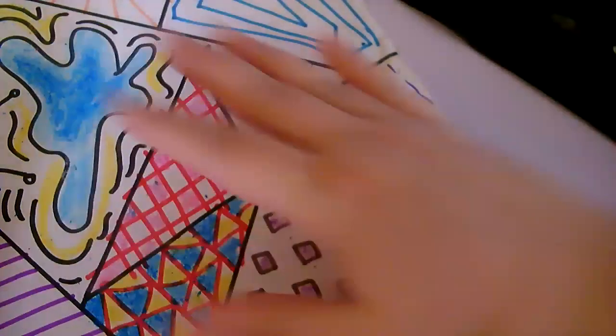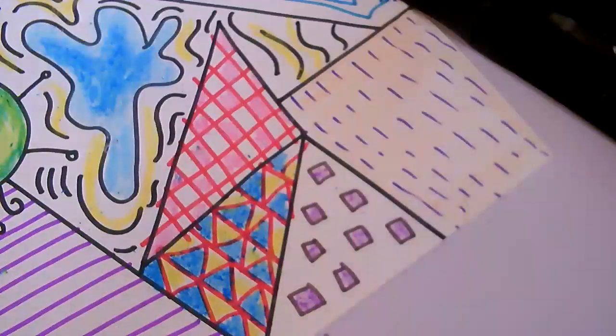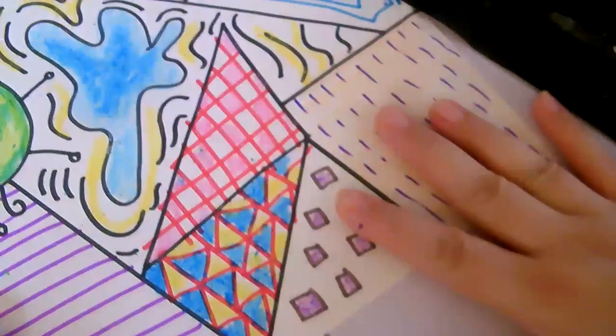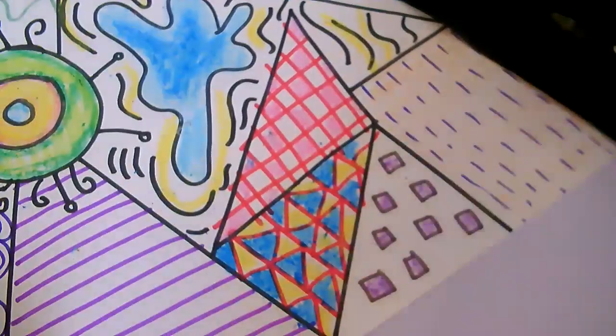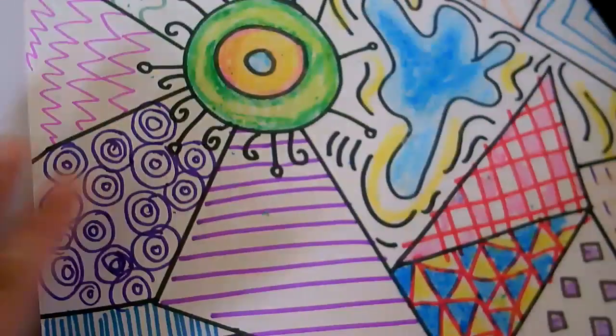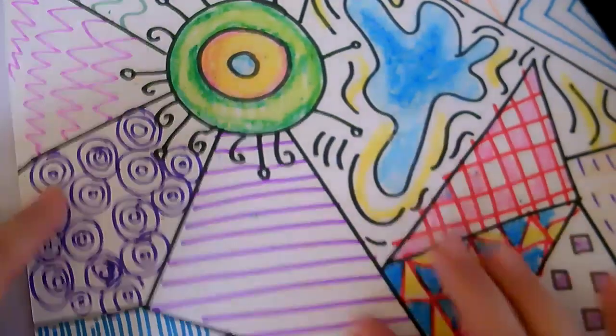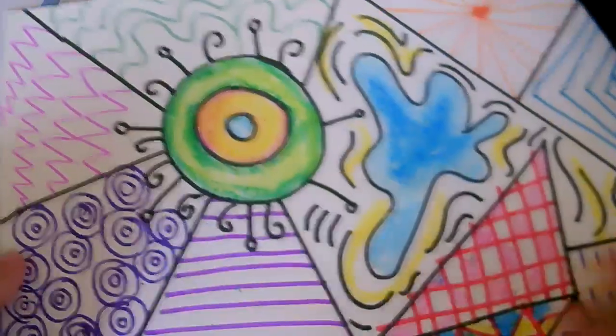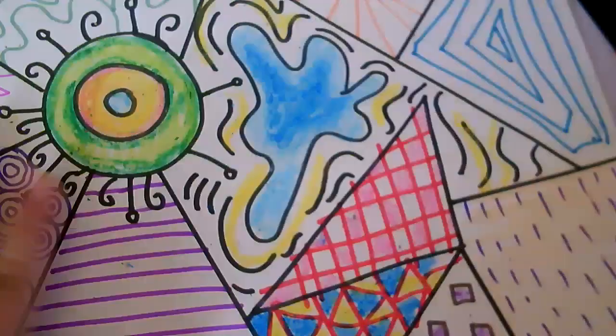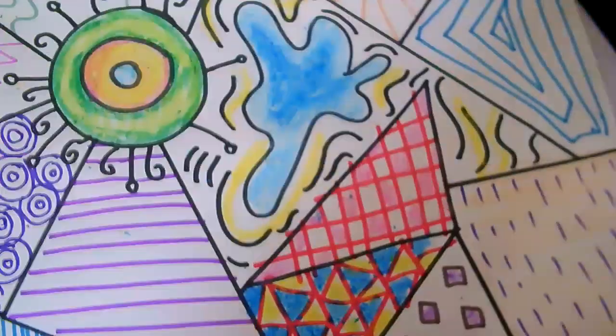I'm going to focus my coloring just in the center. I'm not going to do a whole lot out here. I'm going to leave this one alone. I'm going to leave all of these alone. And I think that's done. I'm going to look at it. Yeah.